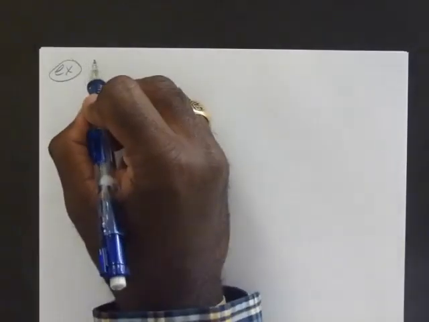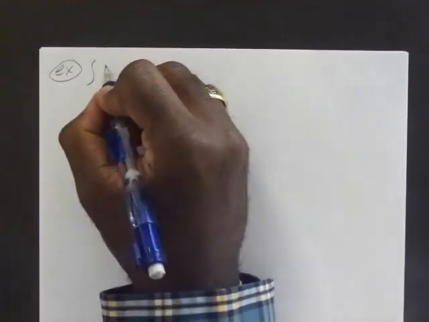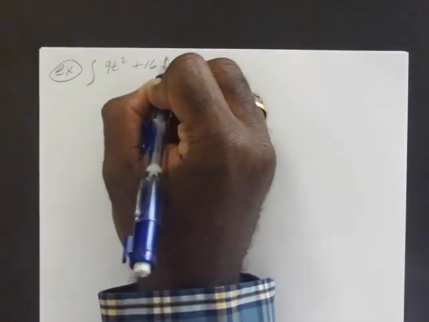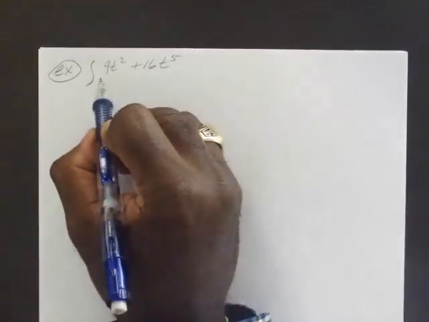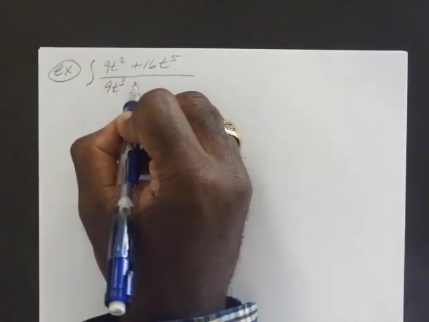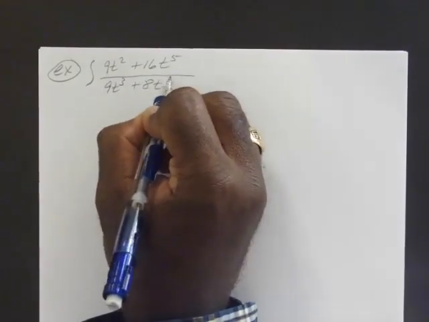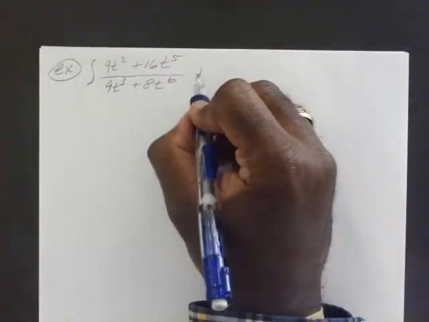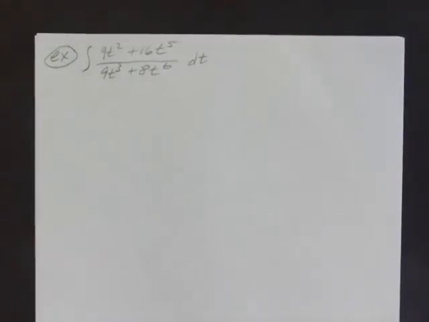Okay, so for this one, let's say we wanted to find the integral of 9t squared plus 16t to the 5th power divided by 9t to the 3rd power plus 8t to the 6th power with respect to t.